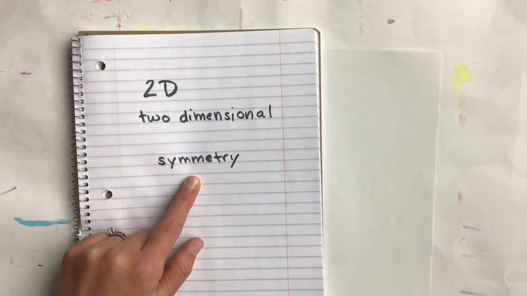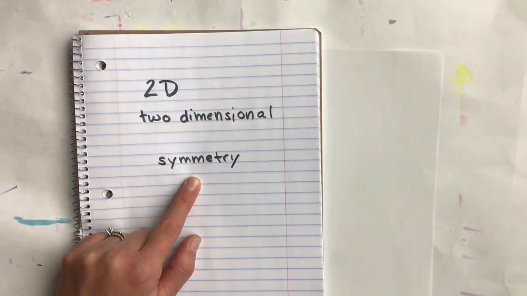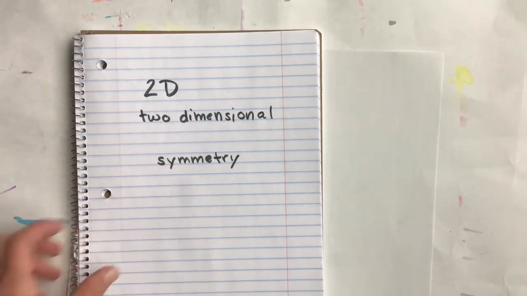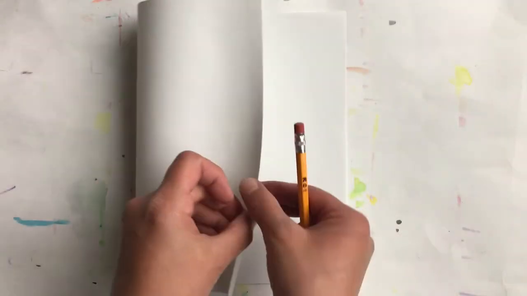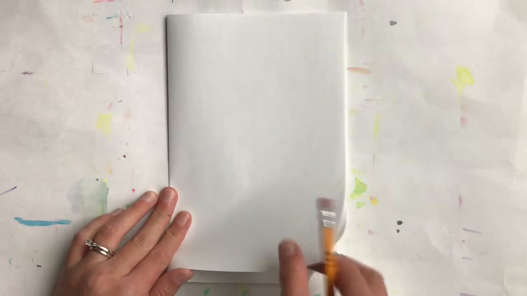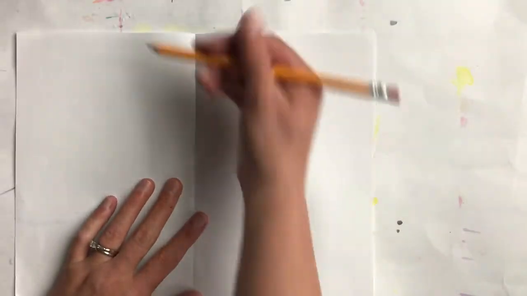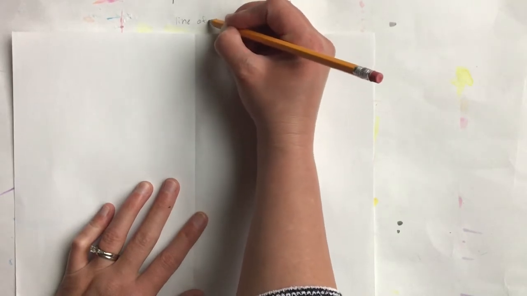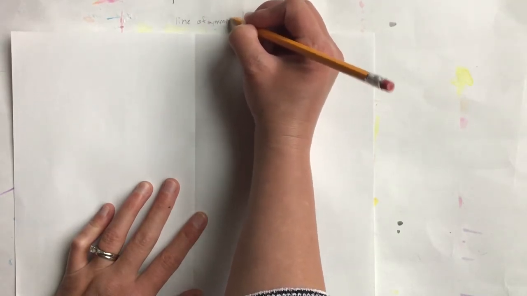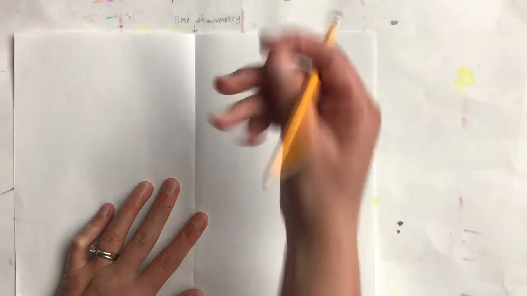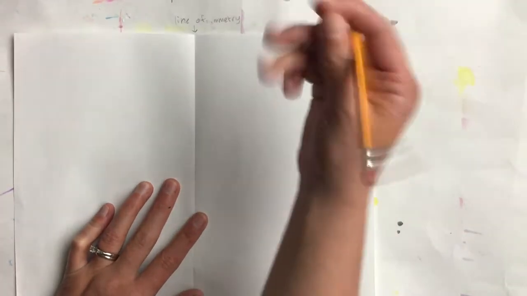If you go to the answer template for this section of the lesson, you're going to find some images of bugs. You could also certainly look up your own on the internet if you have access. So I have my white piece of paper here, and I'm going to fold it in half. And when I do that, I am creating a line of symmetry right there. Oop, my writing is a little bit goofy.